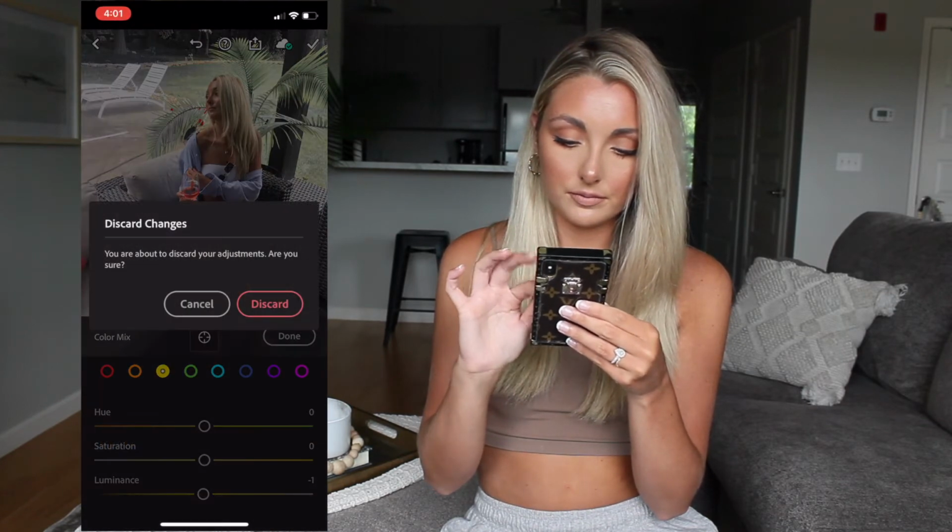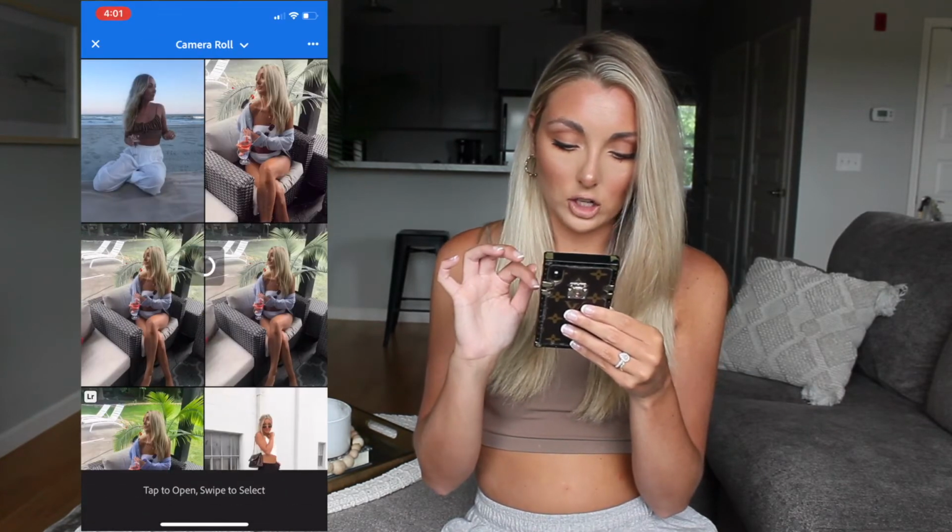Awesome. Okay, cool. So we'll go ahead and do the water too because I just think that looks pretty. And if you had on a shirt with detail like this, I think it looks really cute if you make that pop as well. Awesome, so that's done. Save to camera roll. Lightroom. We'll go ahead and grab this.